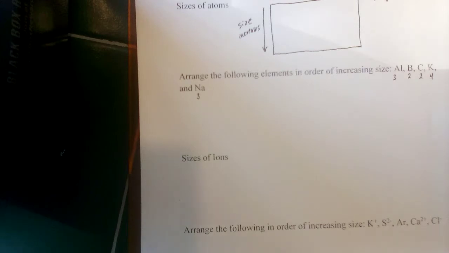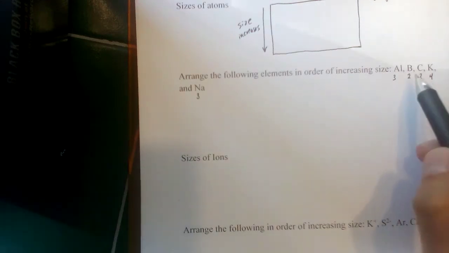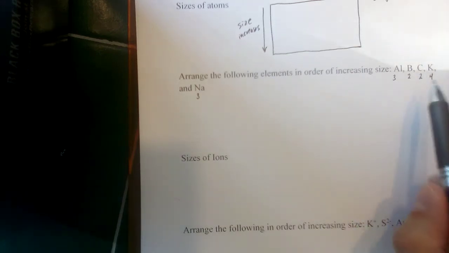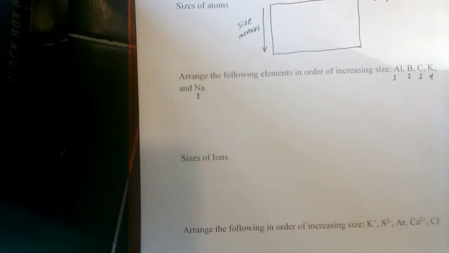Right? So increasing size, that means we want to start with the smallest and go to the biggest. The two smallest would be the ones that are in the second energy level. Only two layers in those atoms. So boron and carbon are going to be the smallest. What we have to figure out is which one would be smaller.